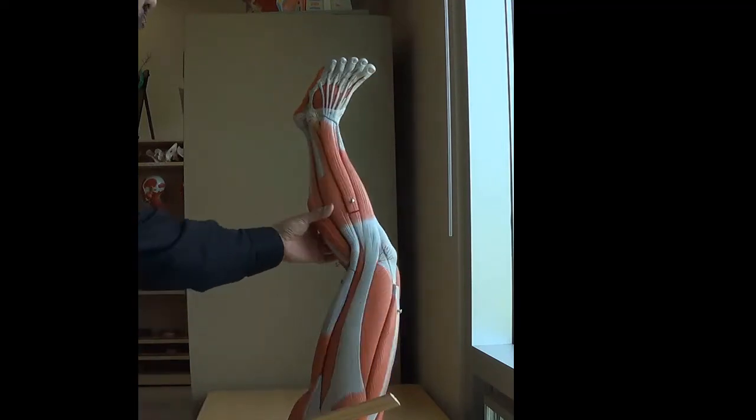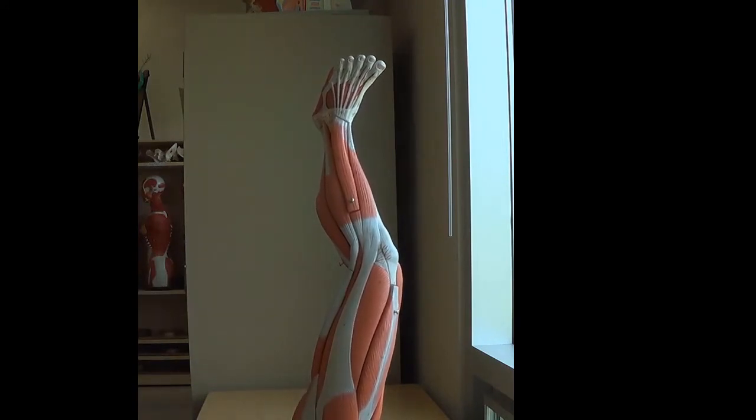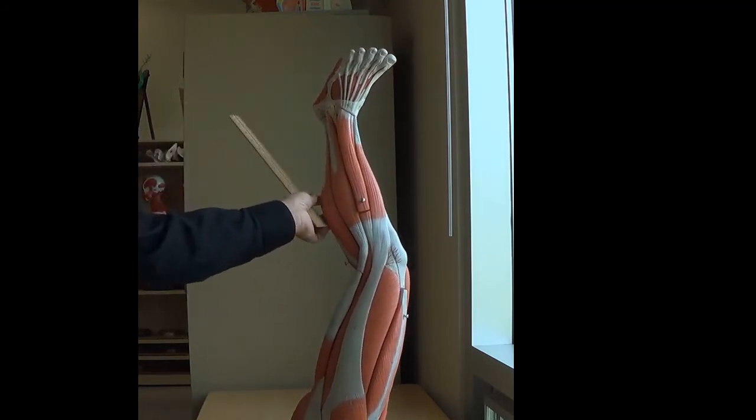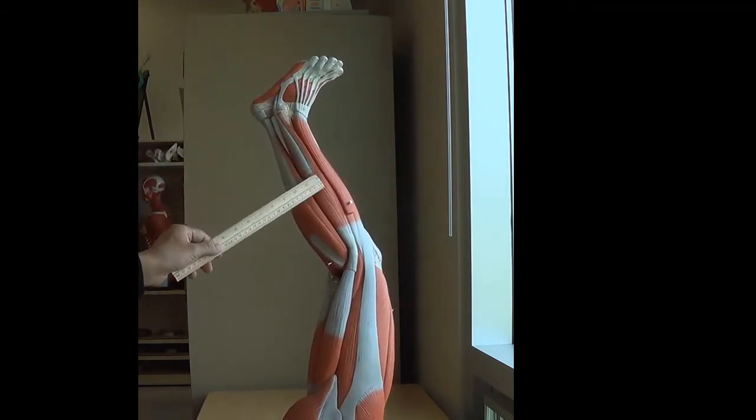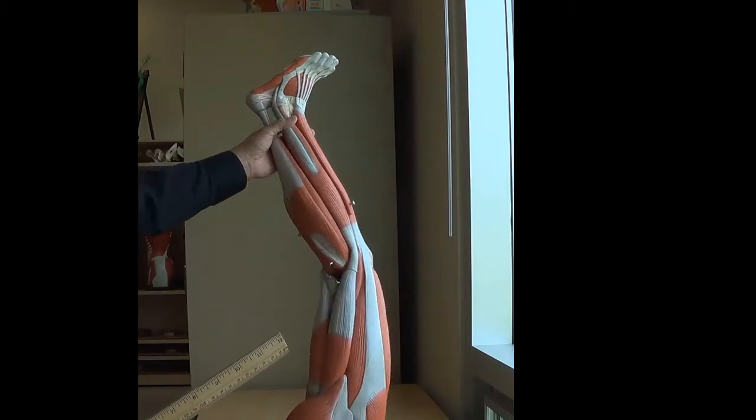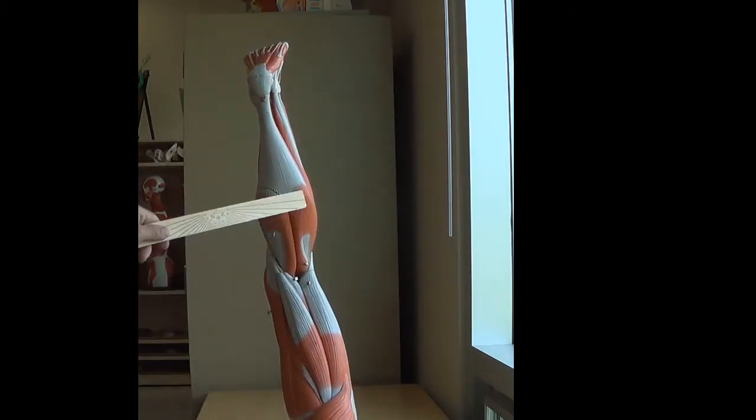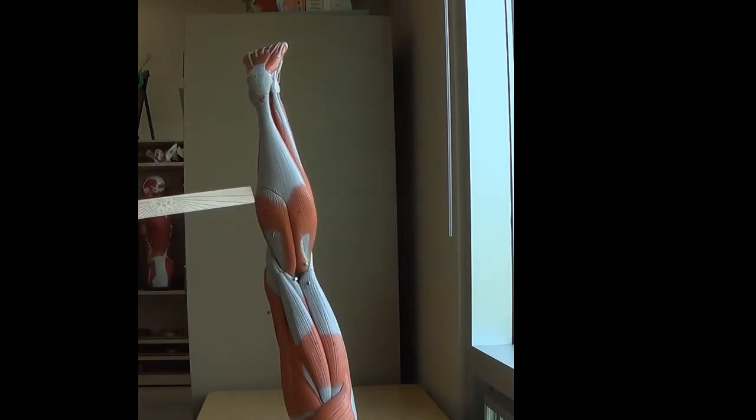So those are a few muscles you can see in the front of the leg. Again, tibialis anterior, extensor digitorum, and fibularis longus. Okay. Now we'll see the back of the leg. This big, huge muscle is called the gastrocnemius, and it has two heads. This is the lateral head, this is the medial head of gastrocnemius.